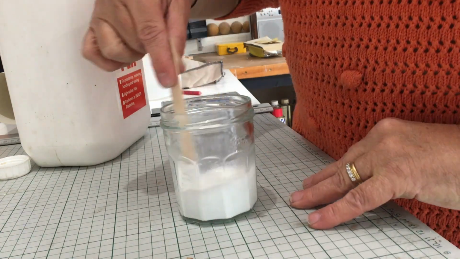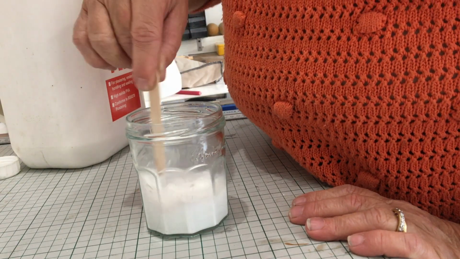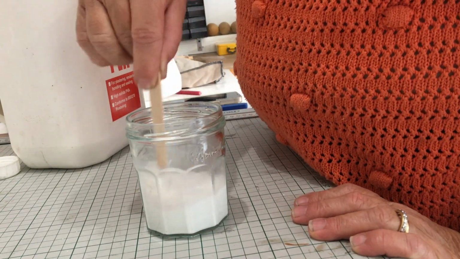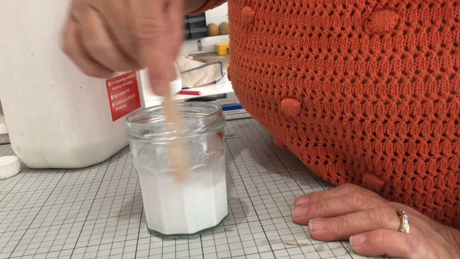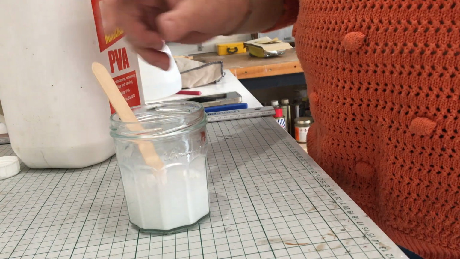I could use, you can use wallpaper paste if you want to, but I'm going to stick with the PVA method. Hopefully this will work. That's got a nice watery consistency. Lovely.